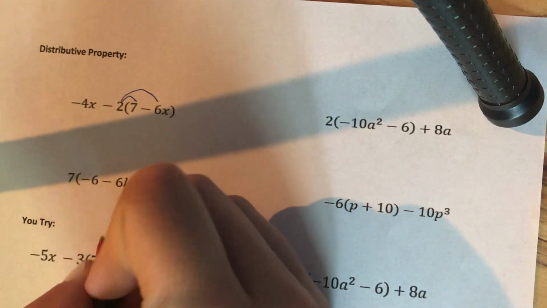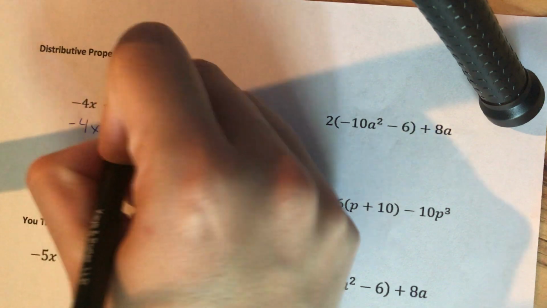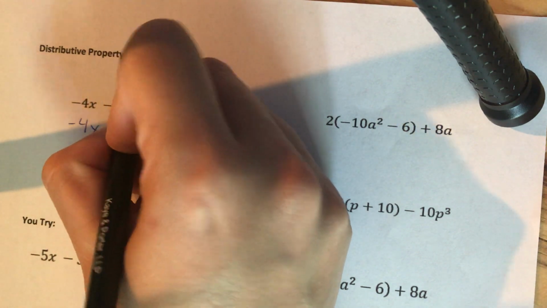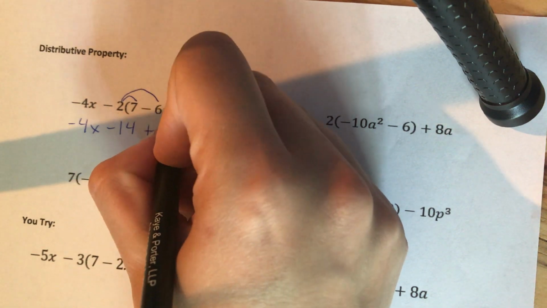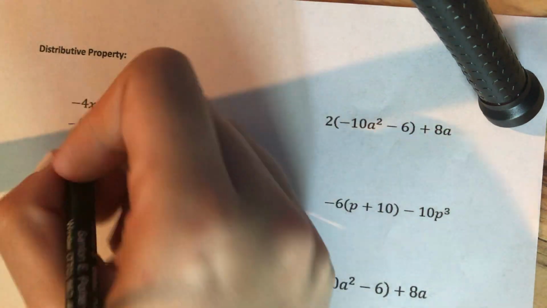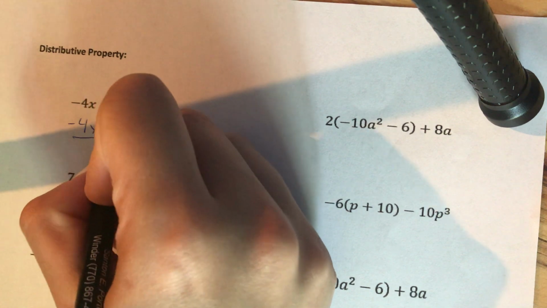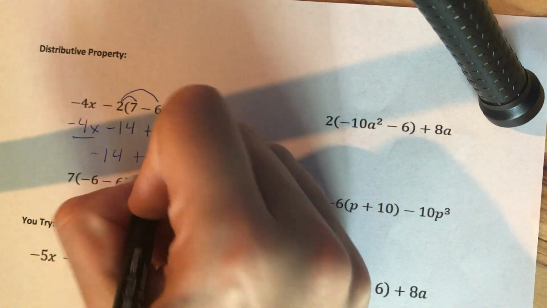Okay, so for this first one, we're going to use our distributive property. I'm going to distribute the negative 2. So we get 4x minus 14. 2 times 7 is 14. And then negative 2 times negative 6 is going to be positive 12x. And then from there, I'm just going to combine my like terms. And we get positive 8x, and we are done.